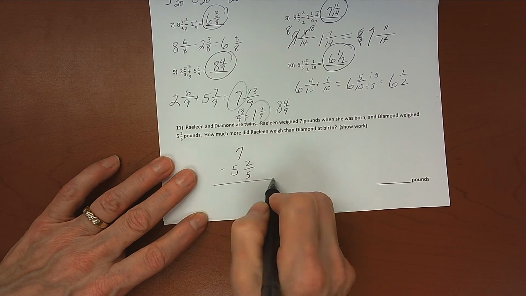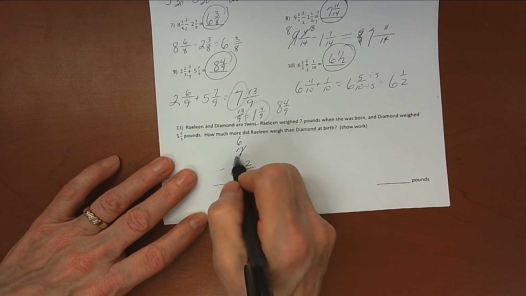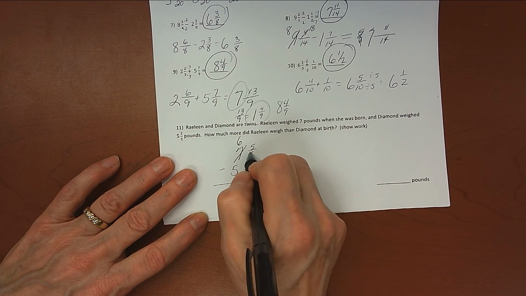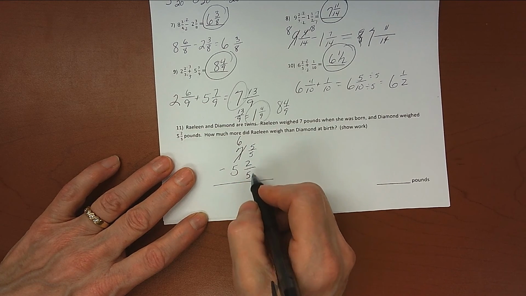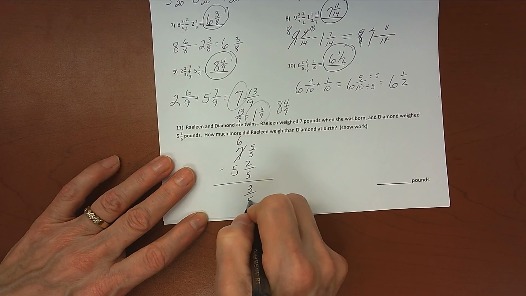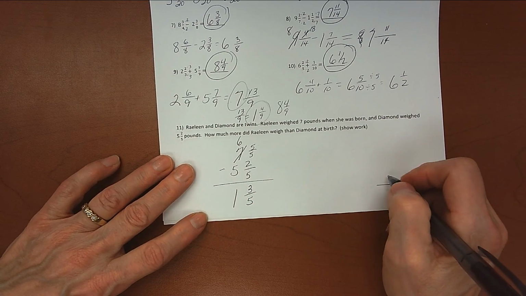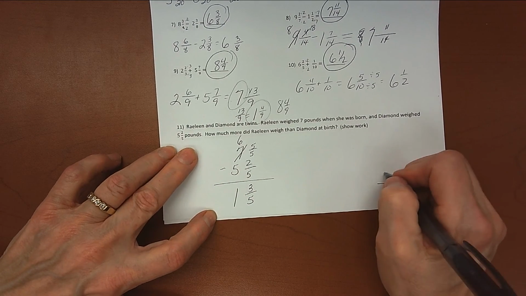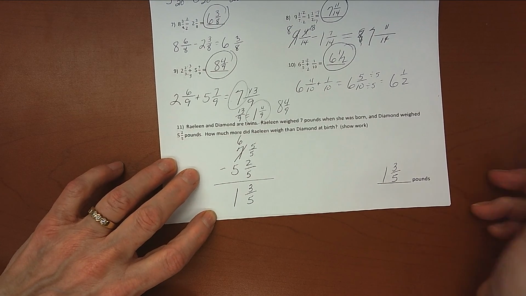We can't subtract 2/5 from 0, so we borrow, make this a 6, and the one we borrowed, we're going to call that 5 over 5 to make our subtraction here easy. So 5, because they'll have the same denominator, right? 5 minus 2 is 3. Denominator stays the same. 6 minus 5 is 1. And so Raylene weighed 1 3/5 pounds more than Diamond when she was born.